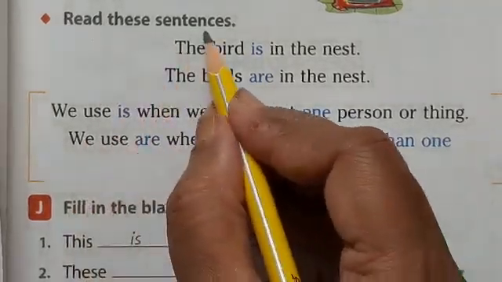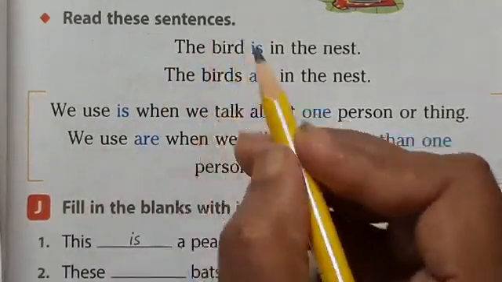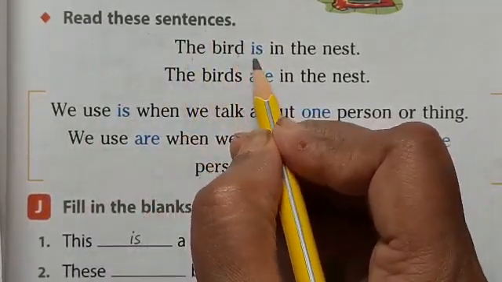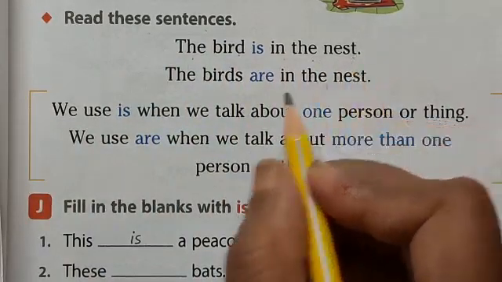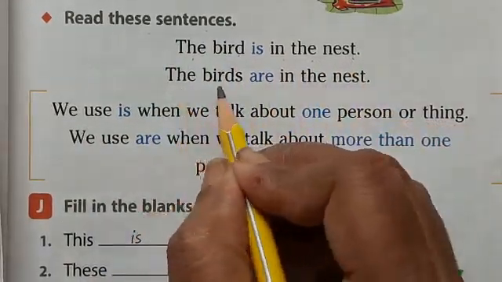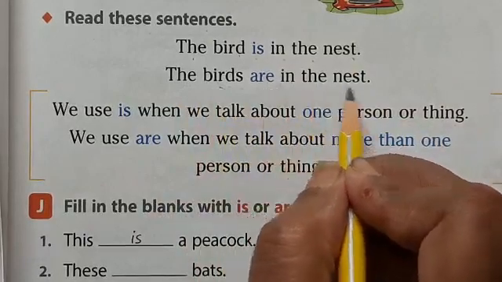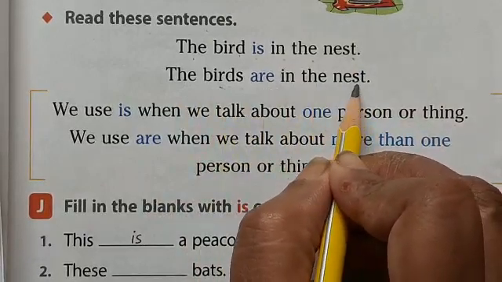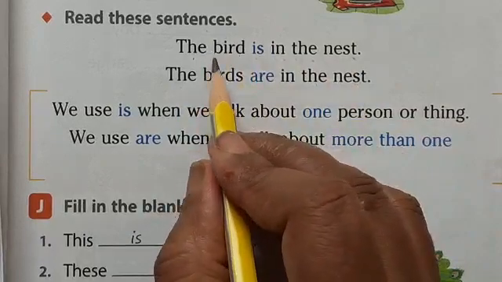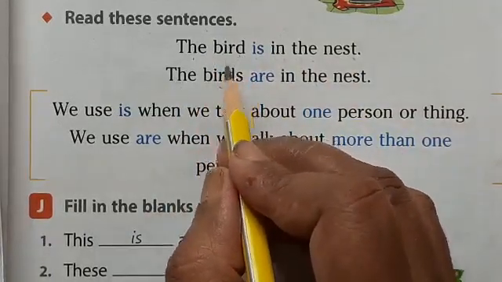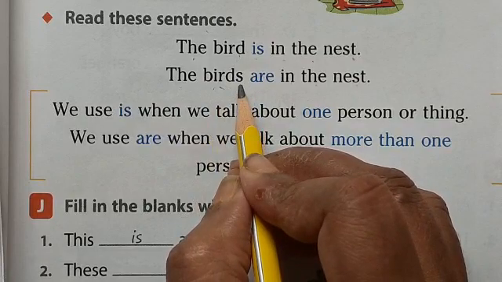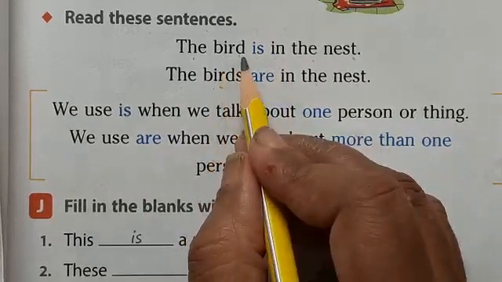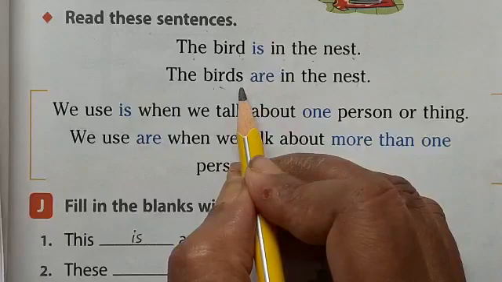Read these sentences. The bird is in the nest. The birds are in the nest. Now what is the difference, children? Here I'm talking about only one bird, and here I'm talking about many birds, as S is added over here, children. Can you see the difference? Here it is bird, here it is birds.